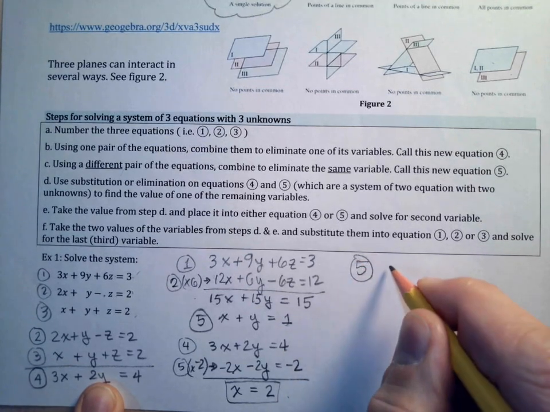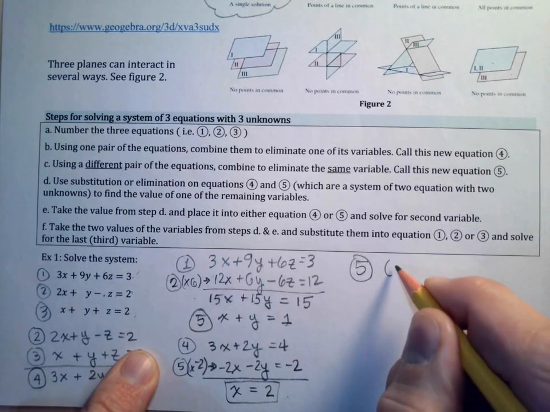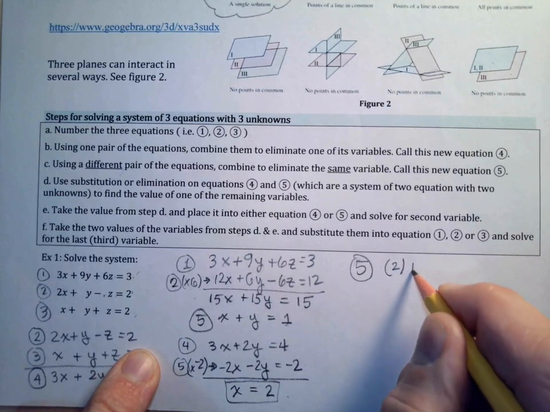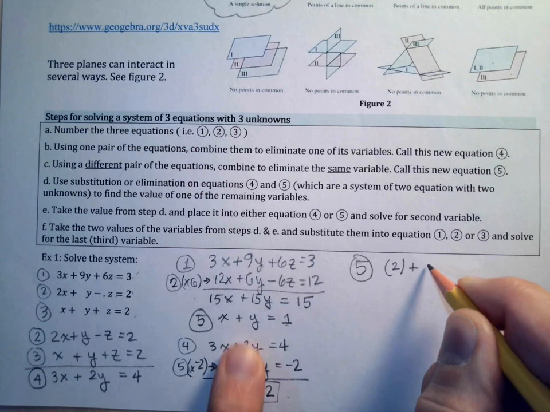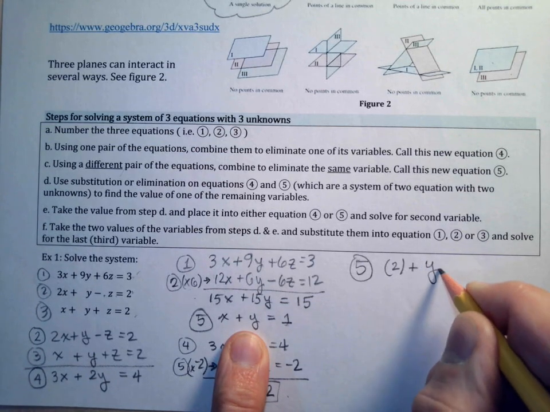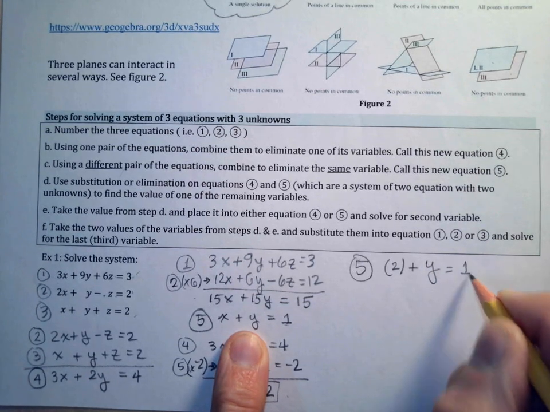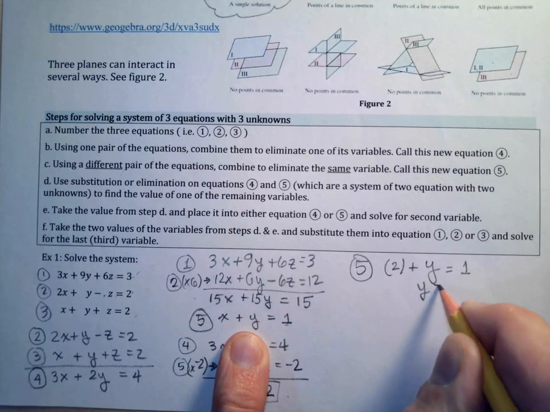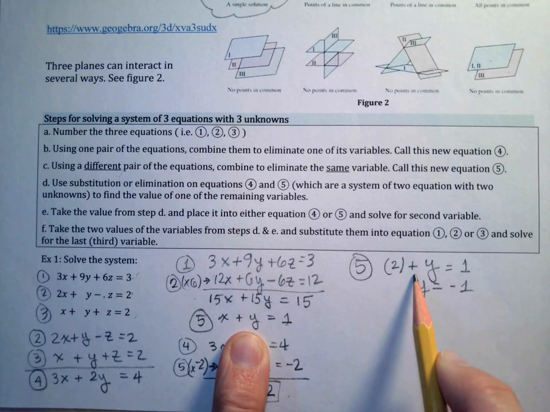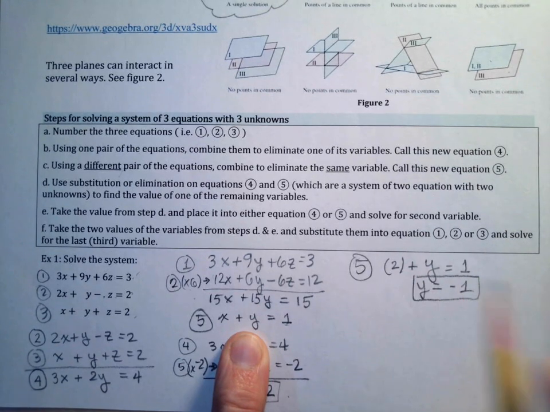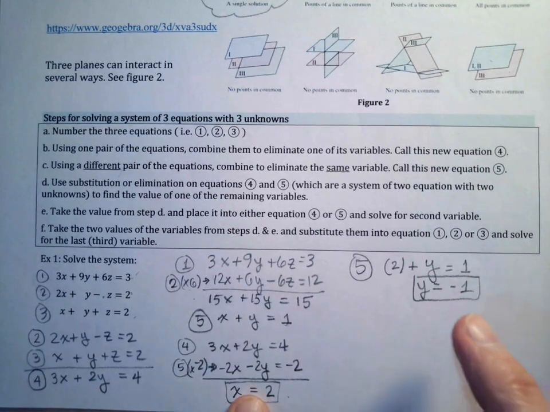So in 5, I'm going to plug in x. So x of 2, I always use parentheses to show that I did a substitution. So 2 plus y equals 1. So now I can see that y is going to be equal to negative 1. All right, so I now have my second variable value. I have x and I have y.